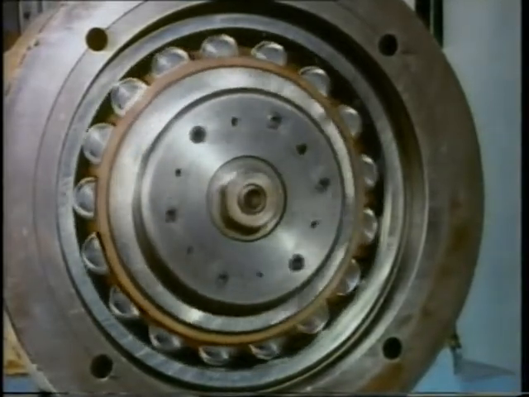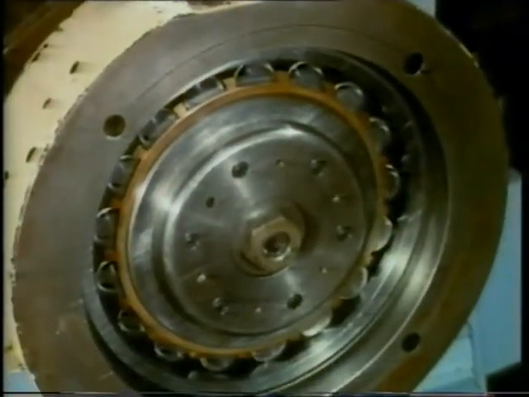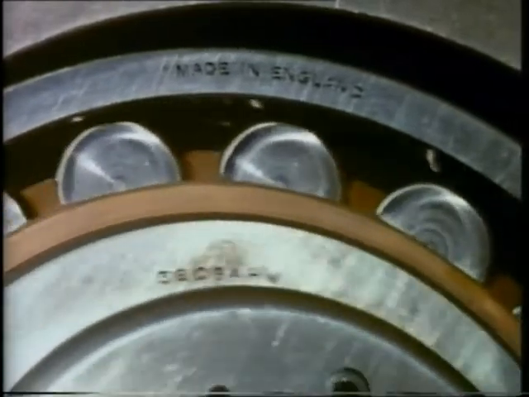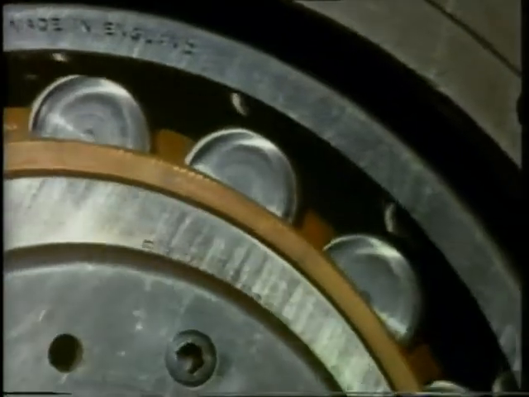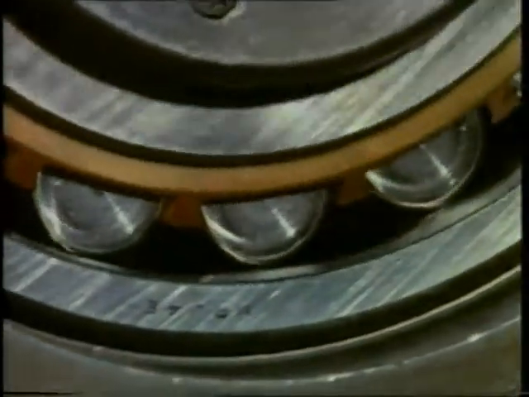This one is on a test rig in a laboratory. Load is applied at the top of the bearing by a hydraulic system. Because of the load, friction will be greatest at the top and bottom of the bearing. At the sides, there is very little friction, and the rollers tend to slip wherever friction is reduced.